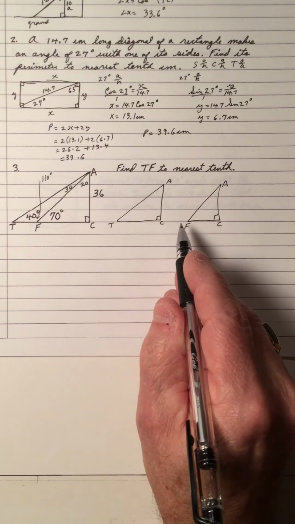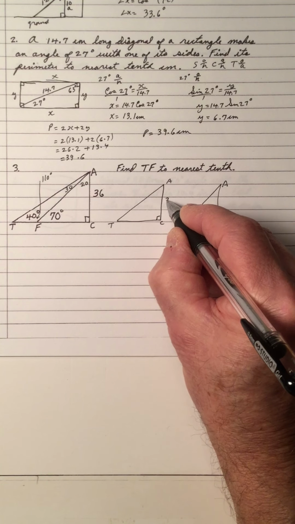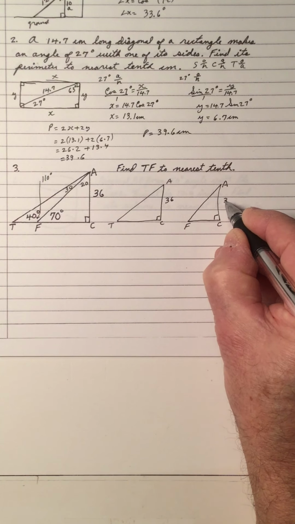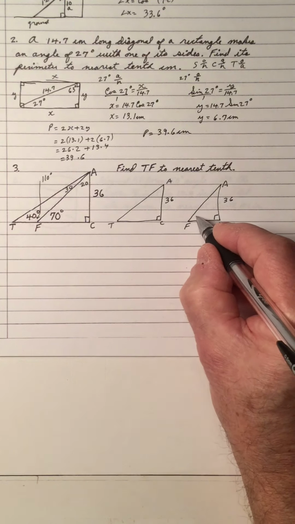As a result of two separate triangles, AC is 36 in both triangles. Notice the angle AFC is 70.